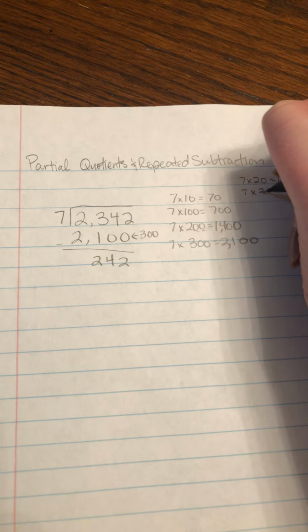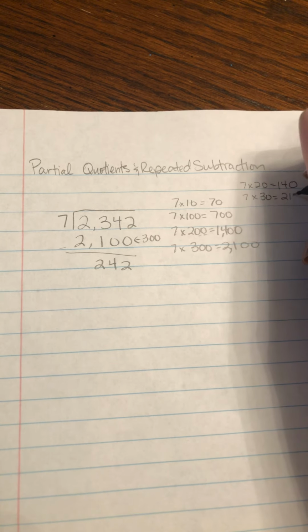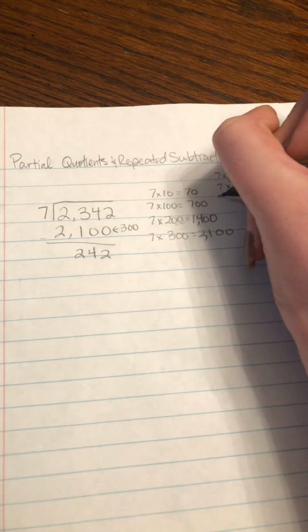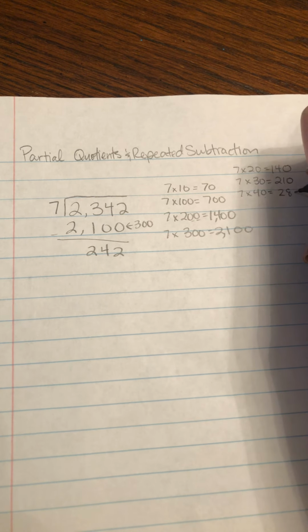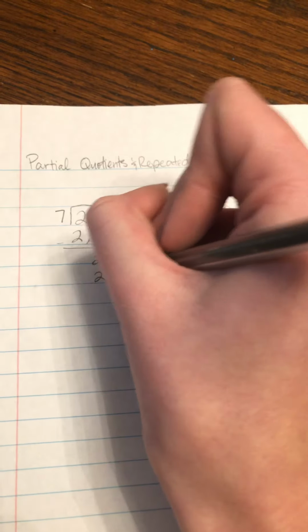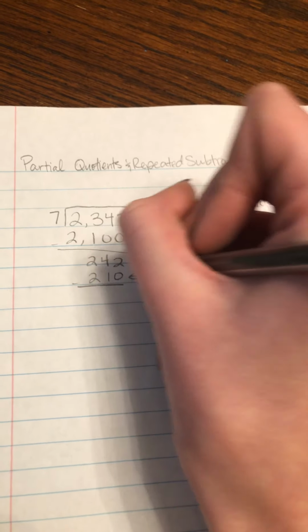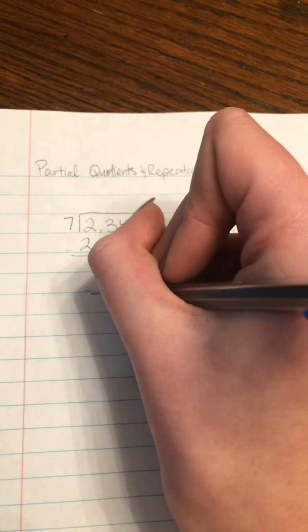Could I do 7 times 30? Could take away 210. 7 times 40, I know 7 times 4 is 28. Add on my 1 zero. So that's too much. I'm going to take away 30 groups, so I'll take away 210. That would be 30 groups of 7. Now I'm going to subtract those, and I get 32.